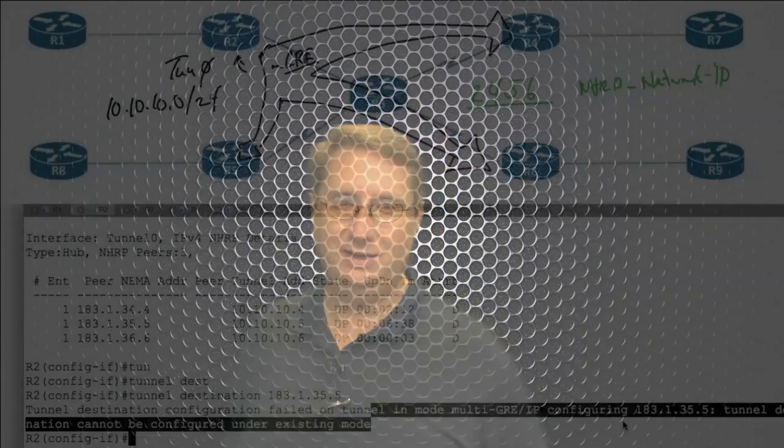So what we're going to do is entertain phase 1. We're going to run EIGRP on top of it. Then we're going to run OSPF on top of it, and then we're going to talk about the necessary configuration to create a phase 2 DMVPN. So we've got lots to talk about still, and we may as well just dive in.